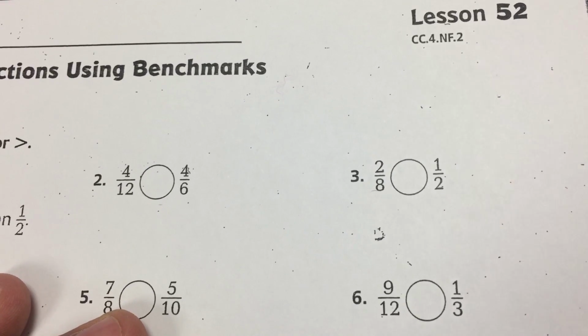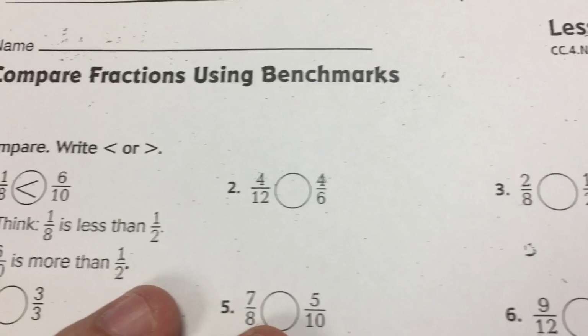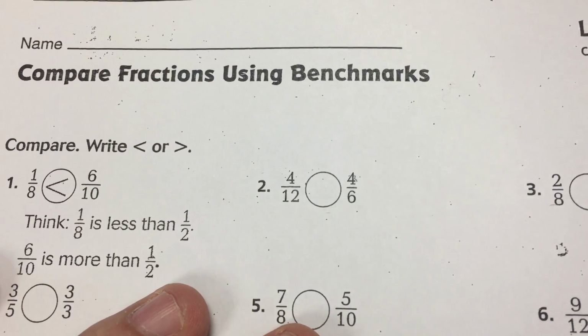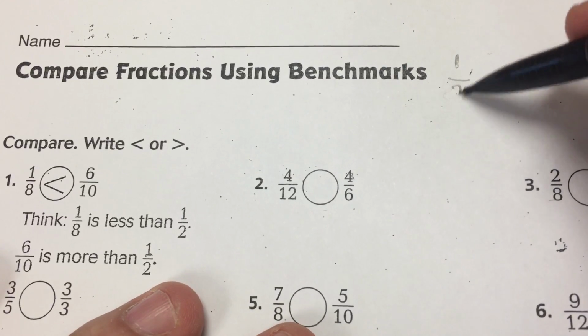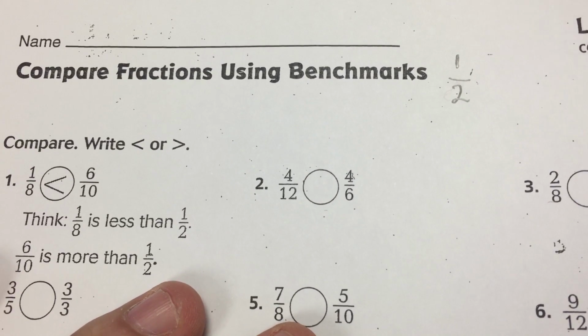Hi, this is Mr. Moss, and we're going to do a couple problems here to show us how we can compare fractions using benchmarks. And when we talk about benchmarks, we're looking at comparing things to 1/2. What's greater than 1/2, what's less than 1/2, or what's equal to 1/2.